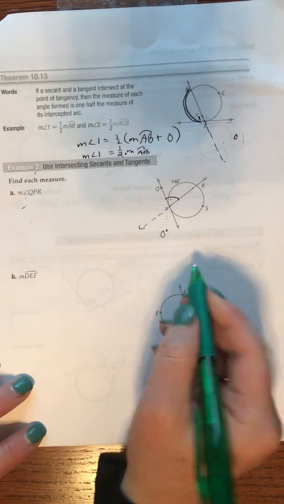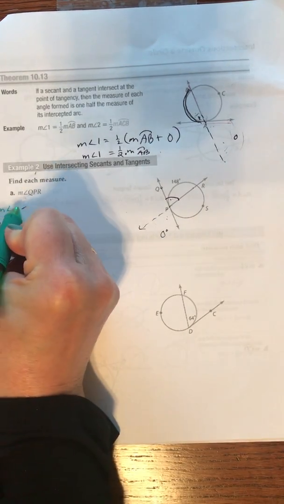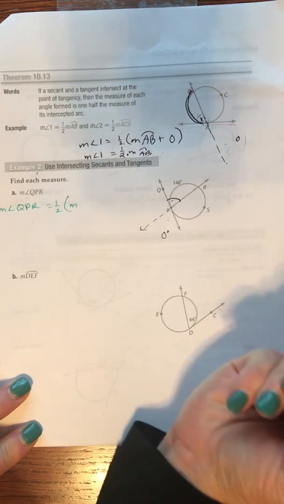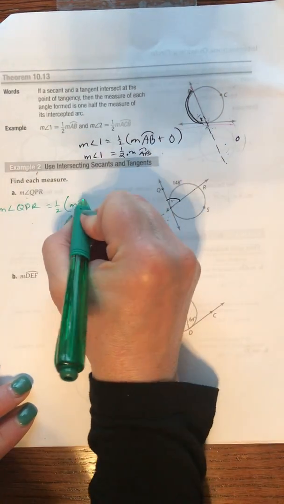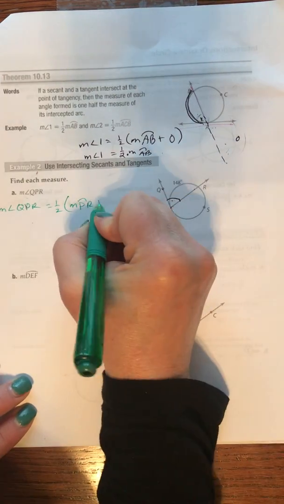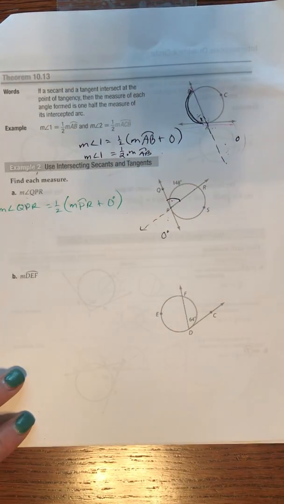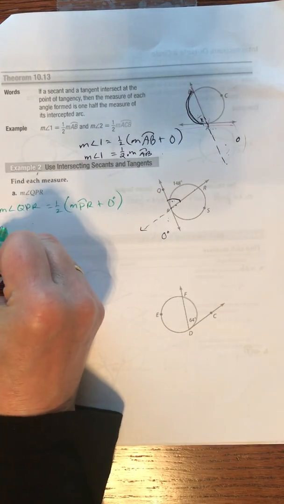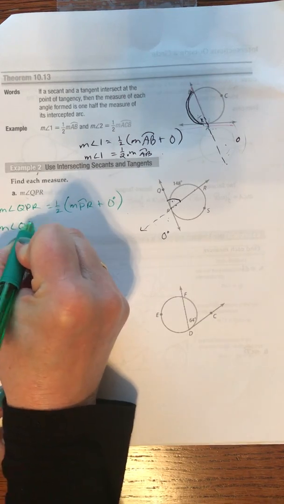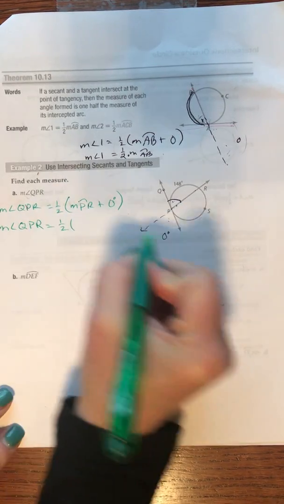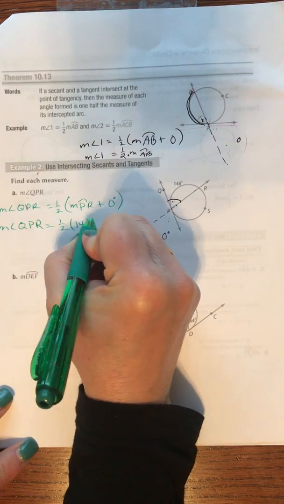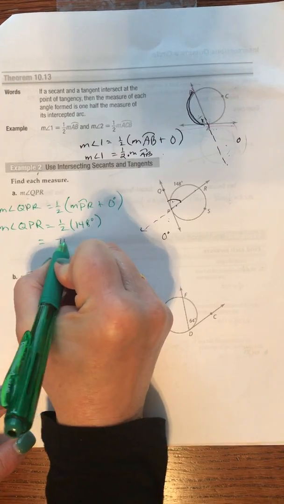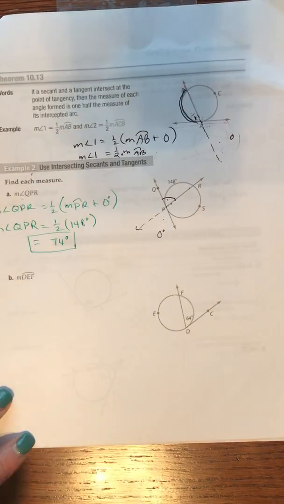And so how I could set this up is to say that the measure of angle PQR is equal to 1/2 the measure of arc PR plus the other one, which is 0 degrees, because it doesn't even exist really. So the measure of angle PQR is equal to 1/2. PR was 148, plus 0 is still 148, and so 1/2 of 148 is 74 degrees. So that's the measure of angle PQR.